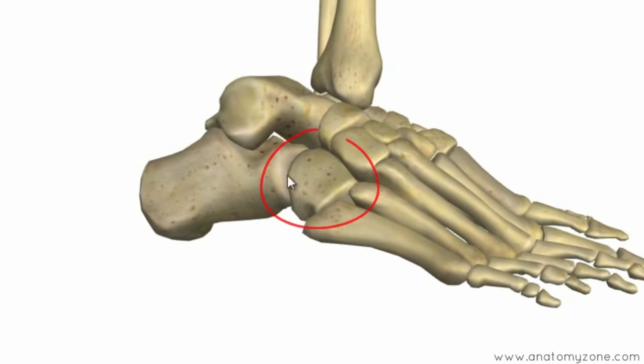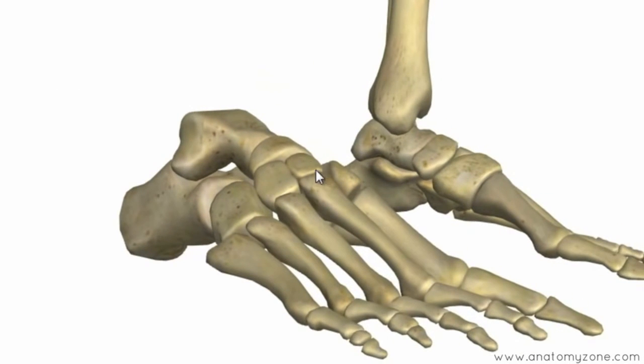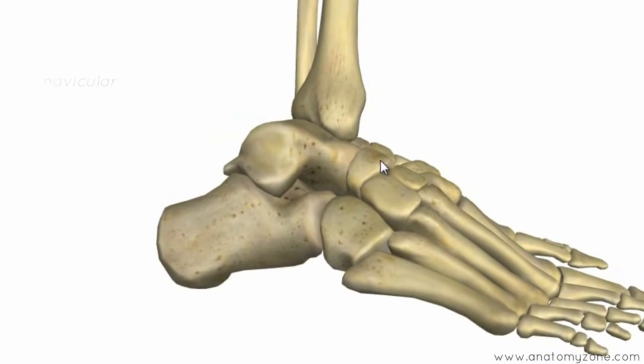And then you've got this bone here, which is the cuboid bone, sitting laterally, and this articulates with the lateral two metatarsals. And then you've got an intermediate bone. So this is a bone which sits between the proximal and the distal rows. So this bone is called the navicular.